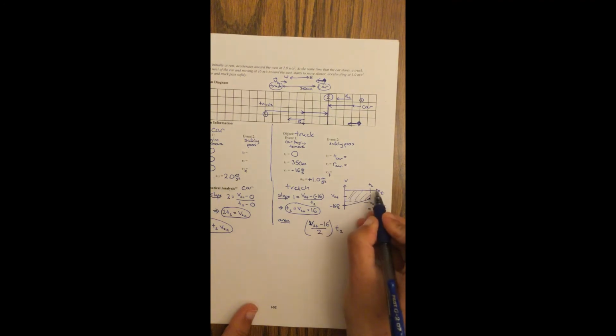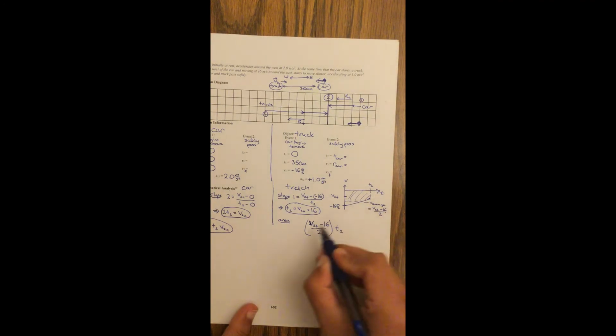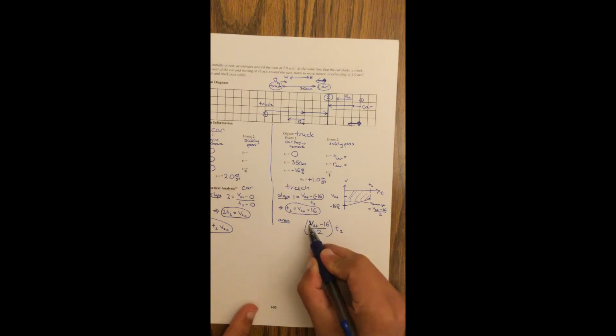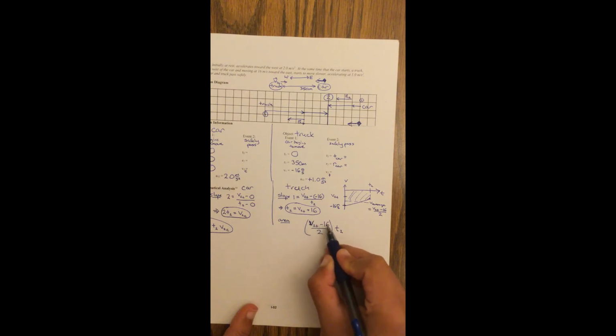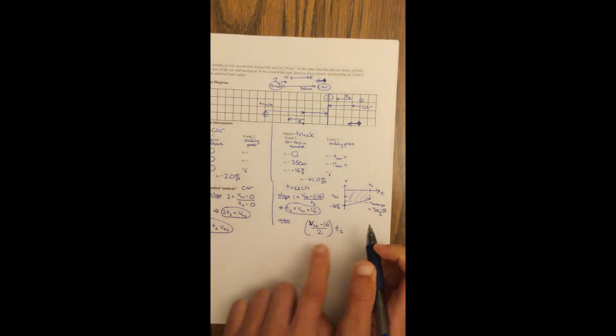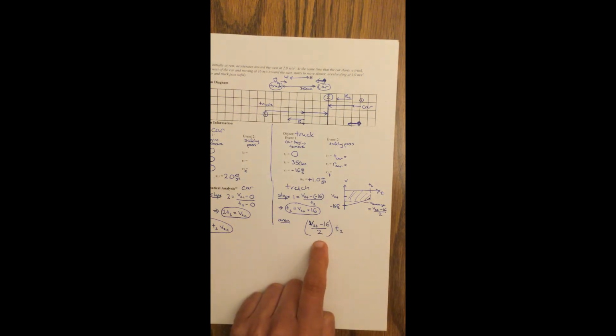Okay, now let me think about this a little. The area here is negative because it's underneath the x-axis here, but v2t is also supposed to be negative. And so I have negative something minus 16, so this whole thing is going to be negative. So this is going to turn out to be negative. So this is equal to delta R12, which should also be negative. Delta R12 for the truck is R2 minus R1.